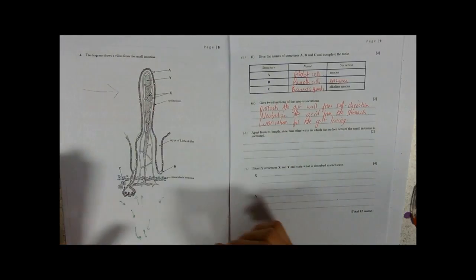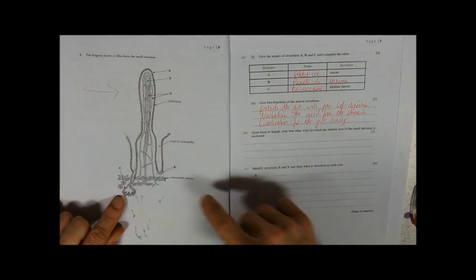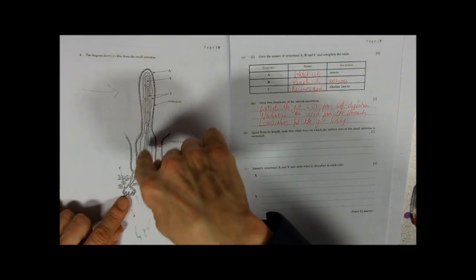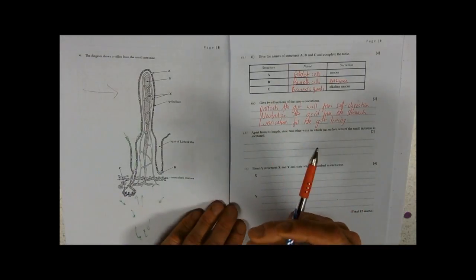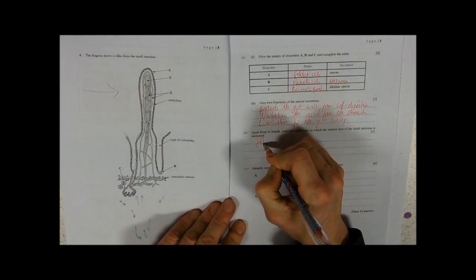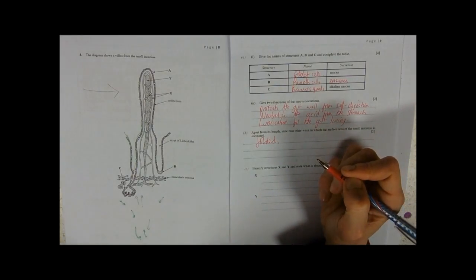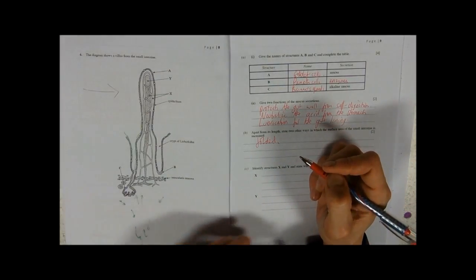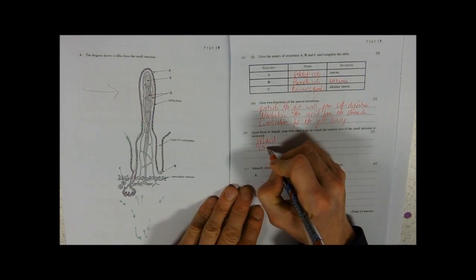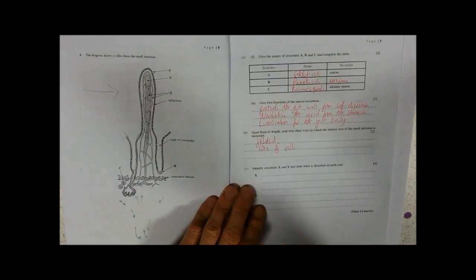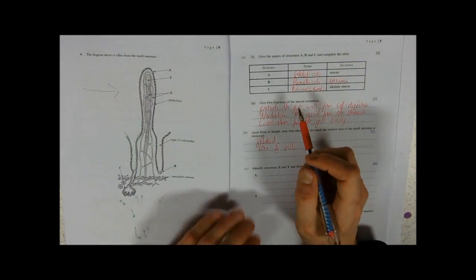So these folds, the villi and folds, that's increasing the surface area. So we can just put it's folded. And we've got lots of these villi, which would do the same thing. So lots of villi, which is the plural of villus.